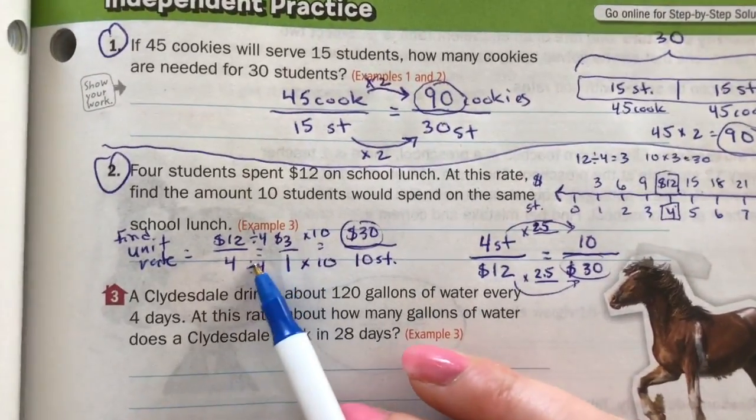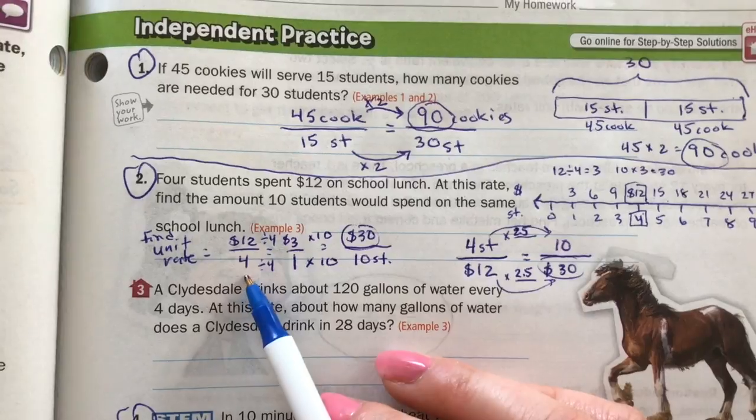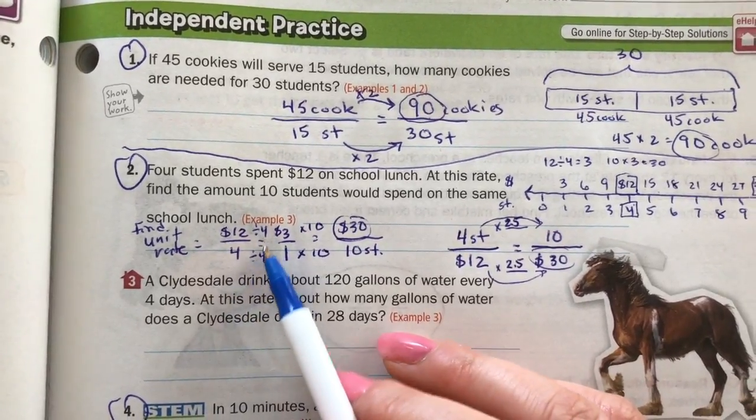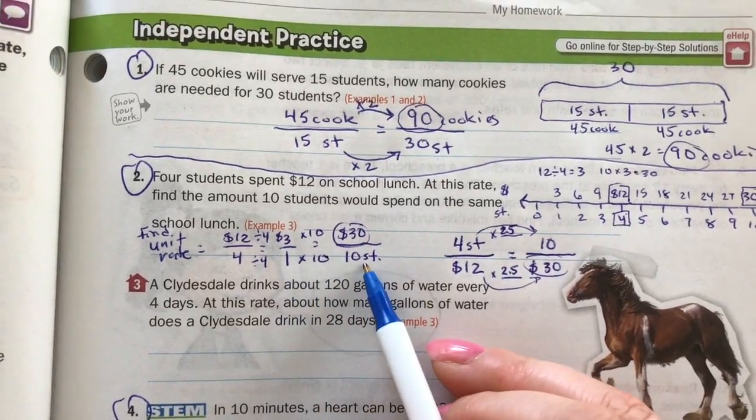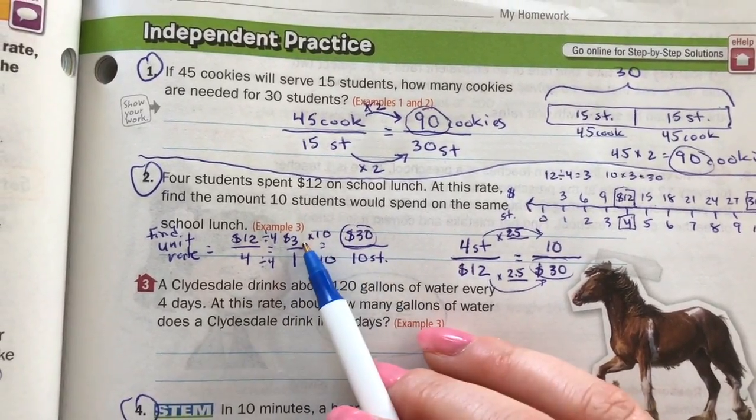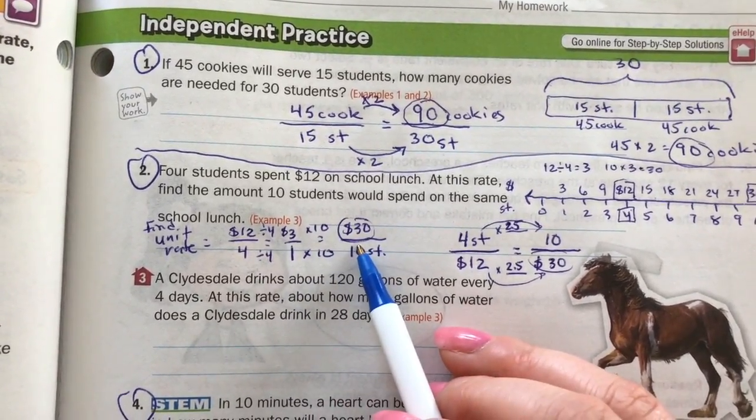Now, if you found the unit rate, you knew $12 for 4 students. Divide by the 4, that gives you $3 per student. And we're trying to figure out how many for 10 students. So when you multiply $3 times 10, it's 30.